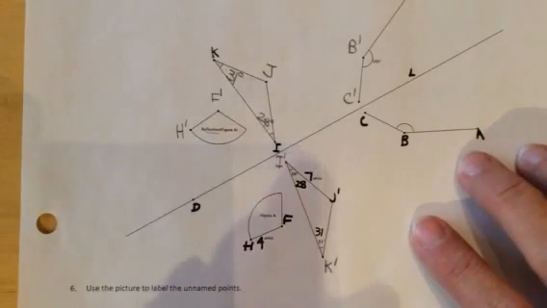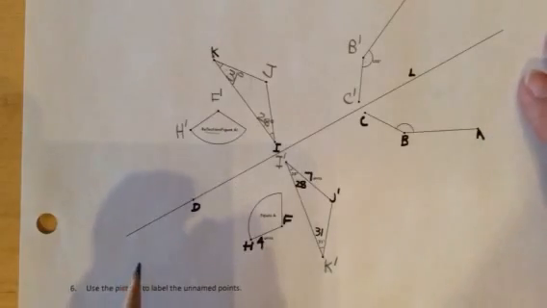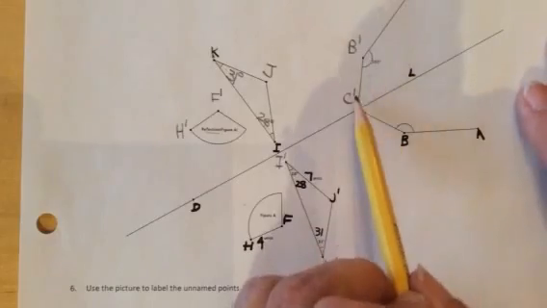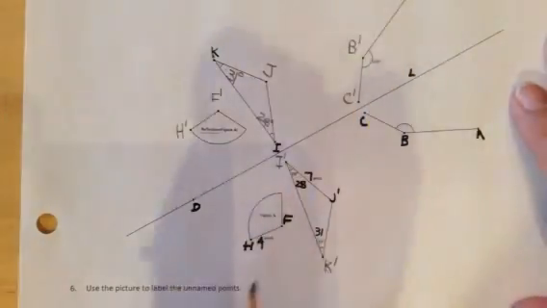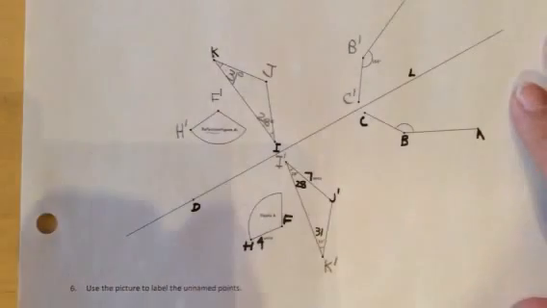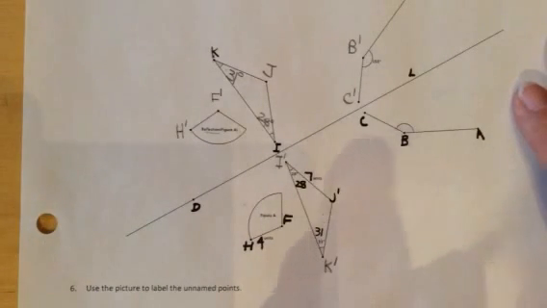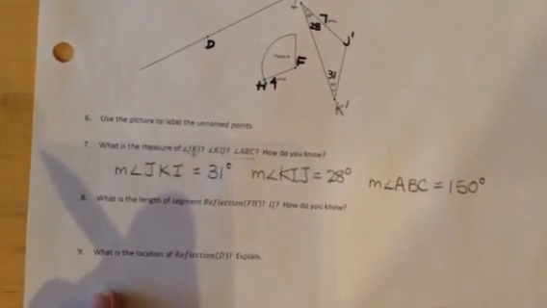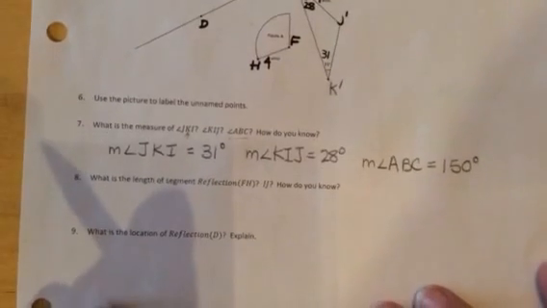Measure of angle ABC. So the measure of angle A prime, B prime, C prime is labeled 150 degrees. So it's the reflected angle. The distance is preserved and angles are preserved. So the measure of angle ABC is equal to 150 degrees. Okay, because reflections always preserve angle measures. So, sorry you couldn't see that. Measure of angle ABC is 150 degrees.